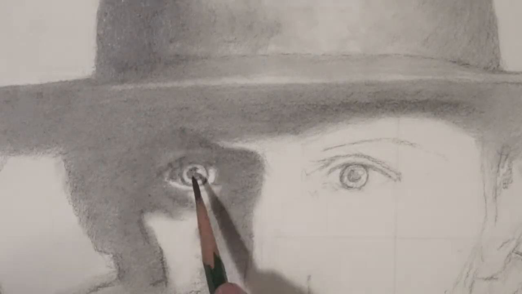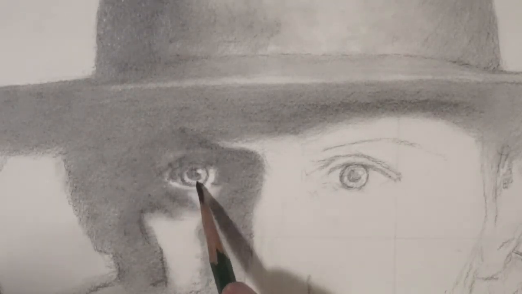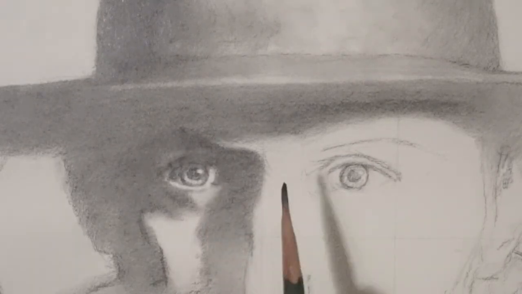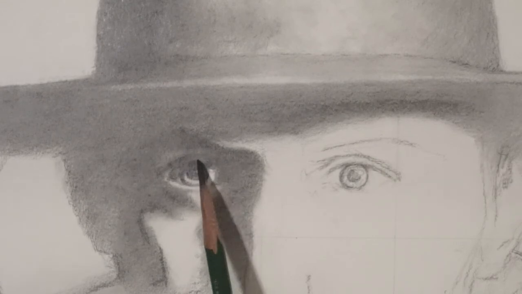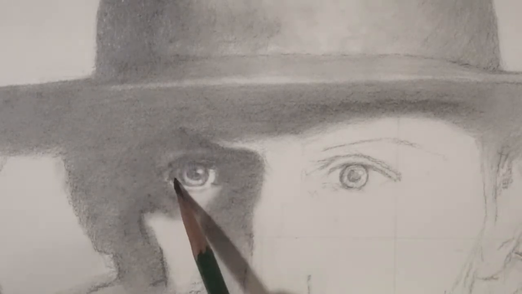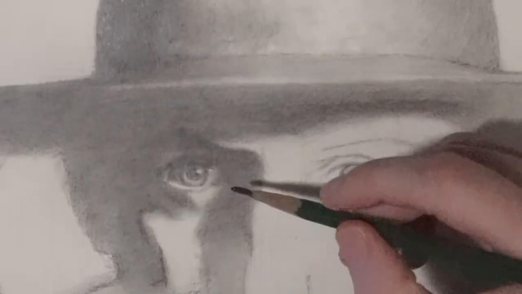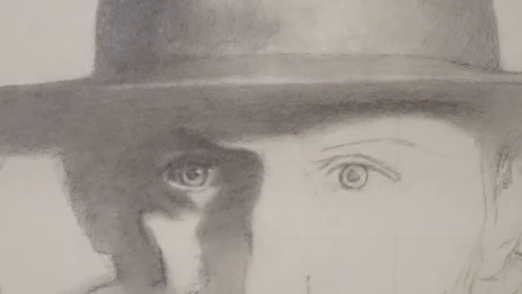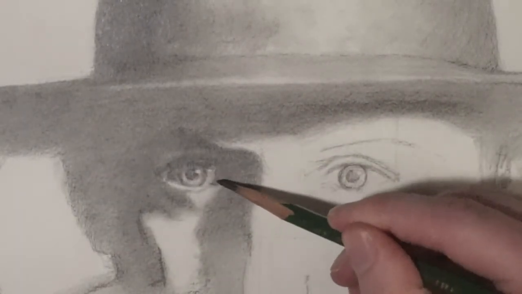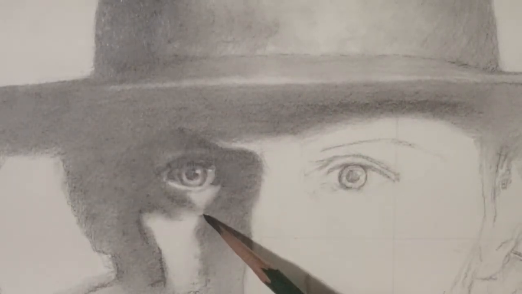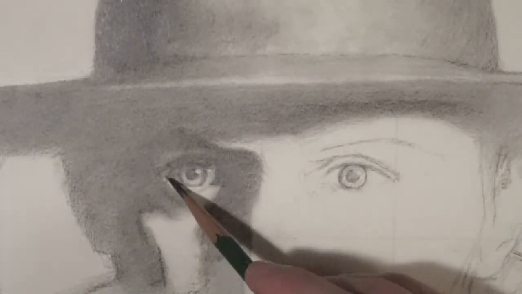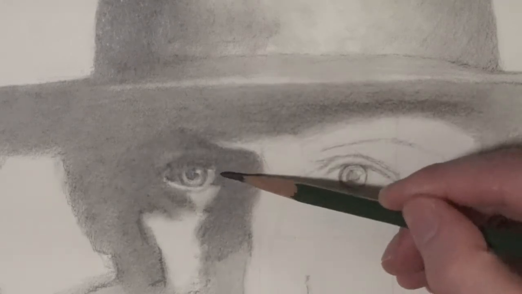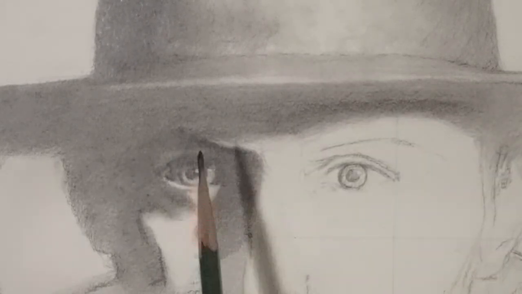Another important thing to notice here is that I'm staying in one area. I'm not jumping all around the portrait doing the left eye, half of the right eye, a little bit of a nostril, because that can get overwhelming to approach a drawing like that. I find that it's much easier to focus on one small area and not jump around too much. So that's what I'm doing here. I'm just working on that one side.